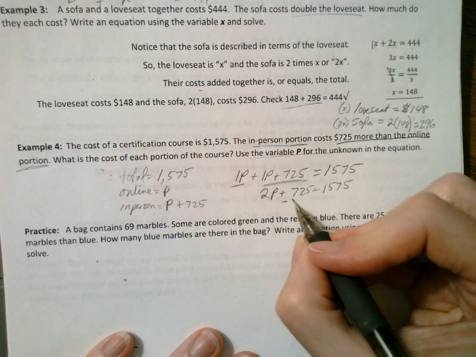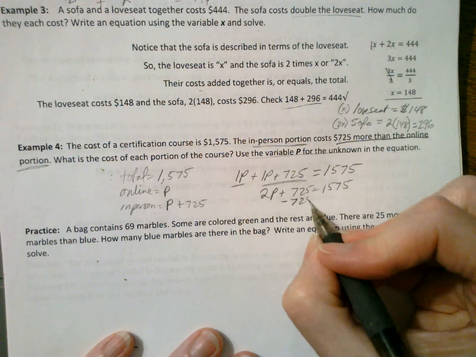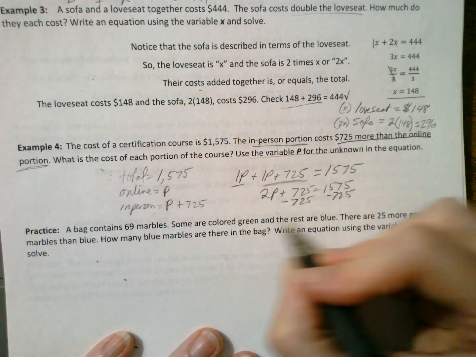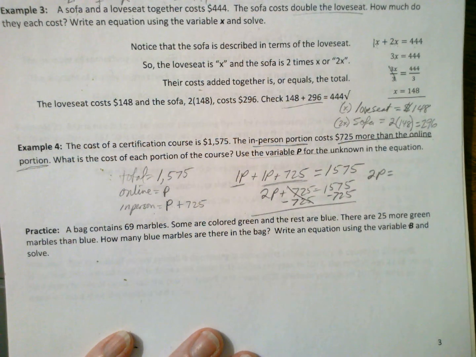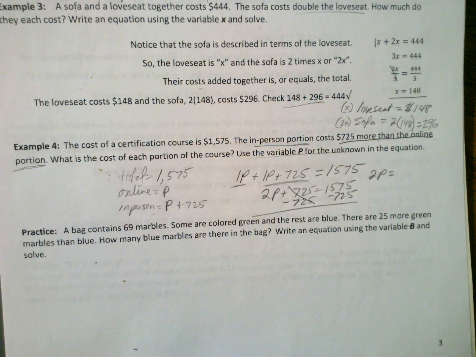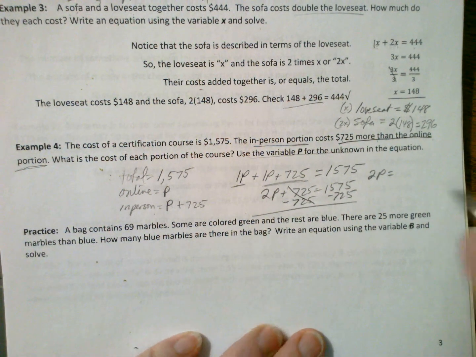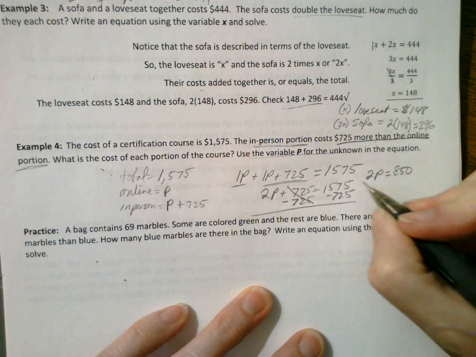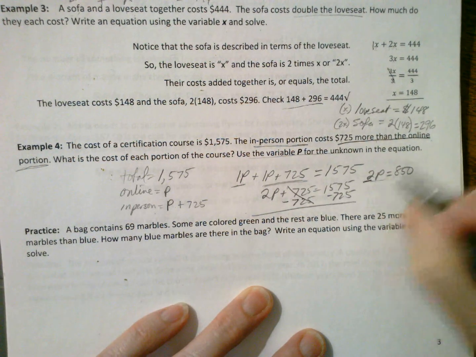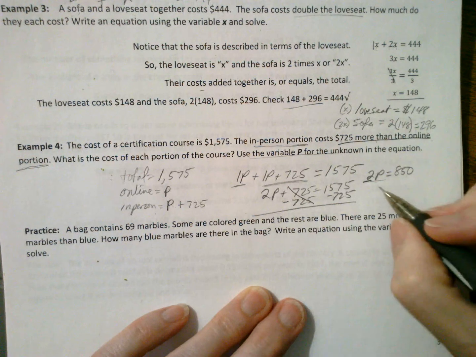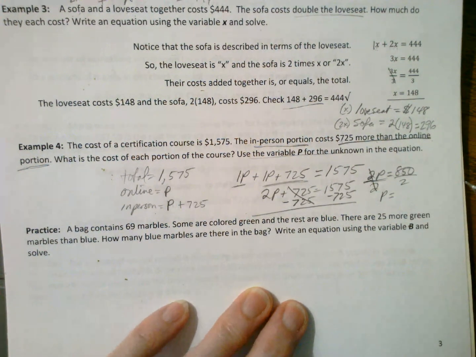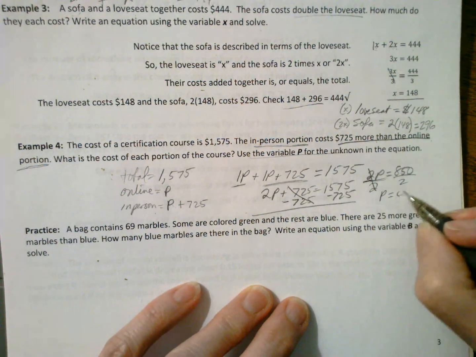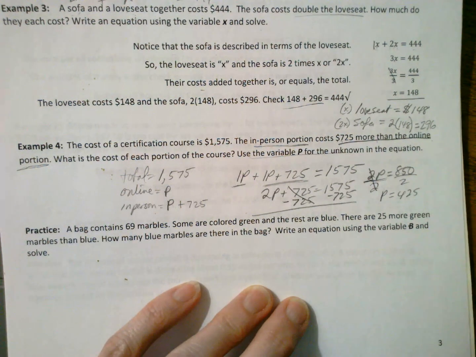And I have to isolate my term that has the P by moving this to the other side. So this is going to be 2P equals 1575 minus 725 is 850 divided by 2. P equals 425. All right, what's 425?